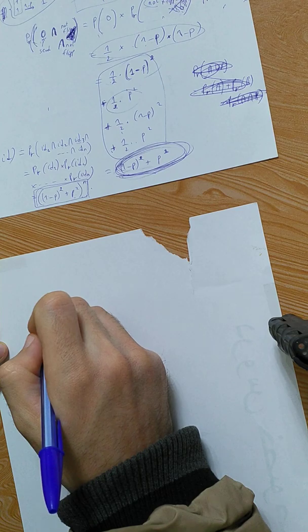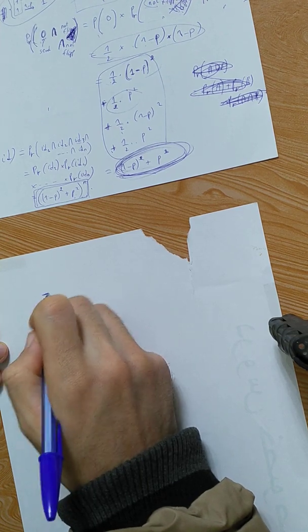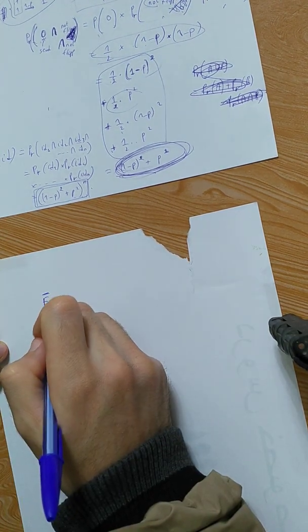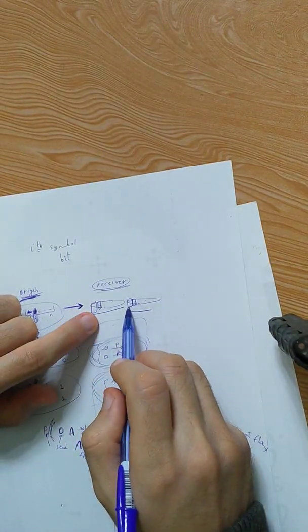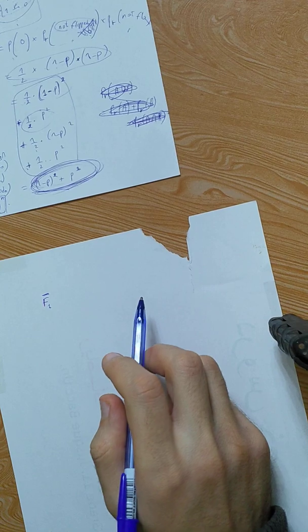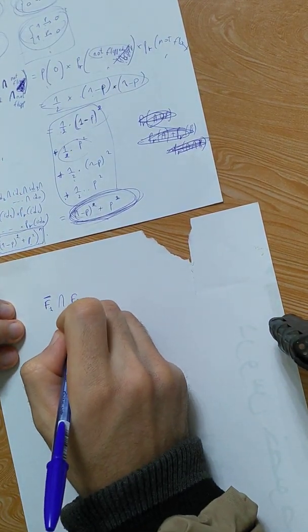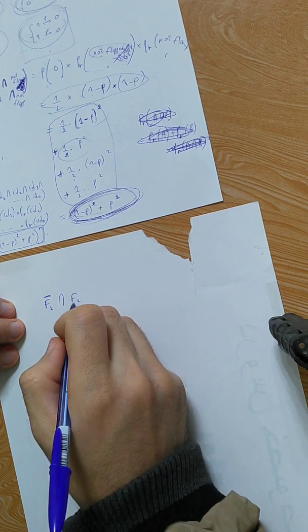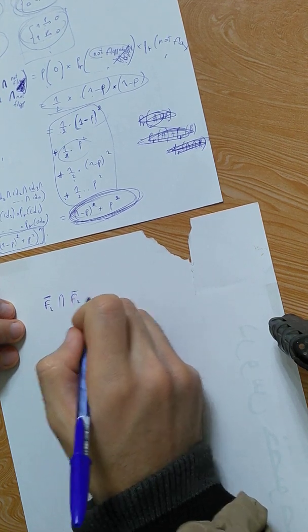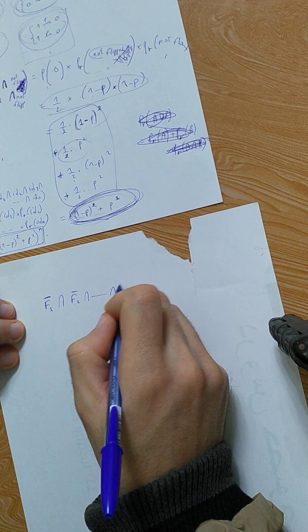So not flipped, I'm going to say F bar, F bar 1. The first one was not flipped, for both. It could be this, intersection F2, both again not flipped, intersection all not flipped up to Fn.